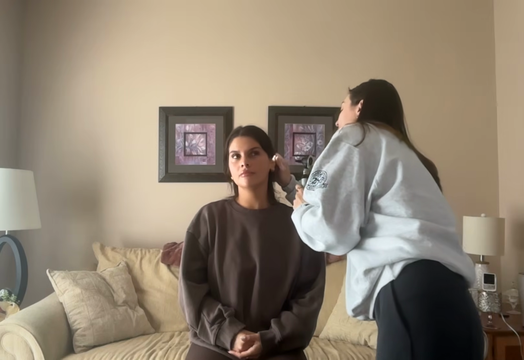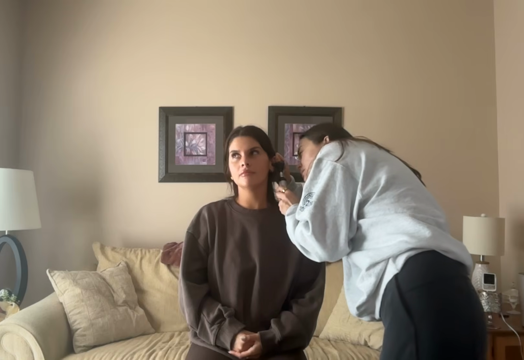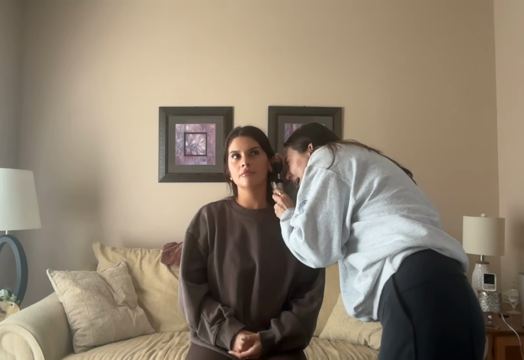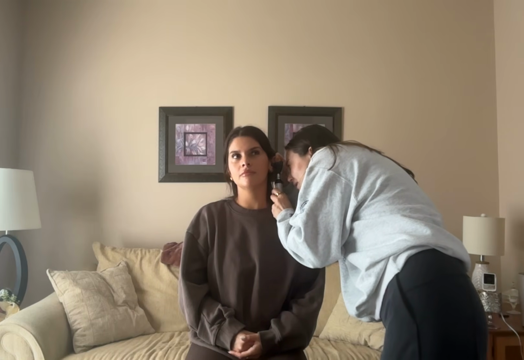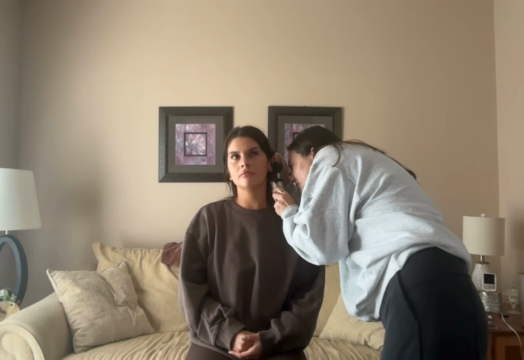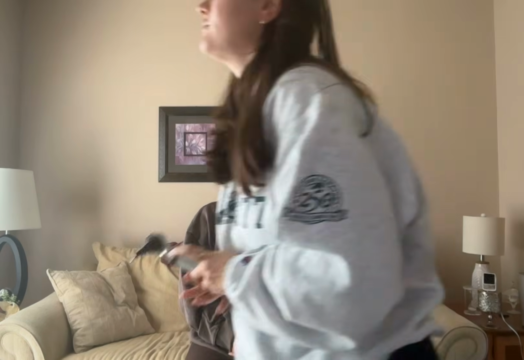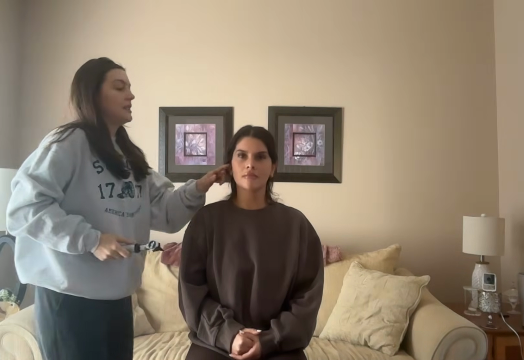Now I'm going to look at the internal structures of your ear. Pulling the pinna up, out, and back. And just checking for any wax and obstruction. Tympanic membrane looks pearly gray. And then same thing on this side.